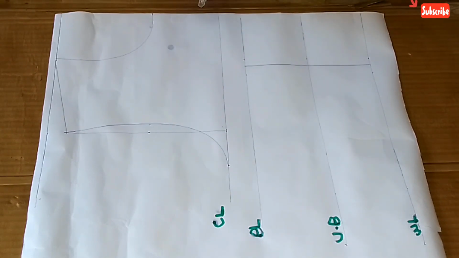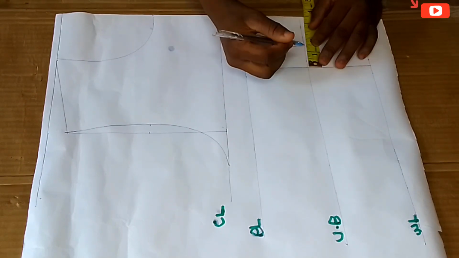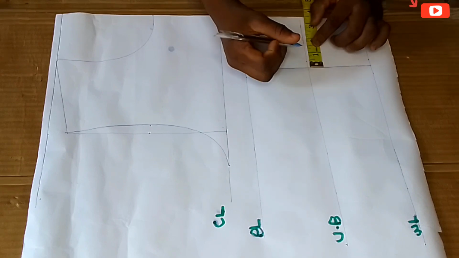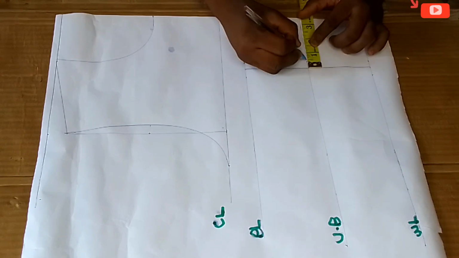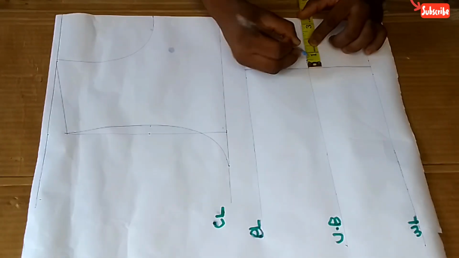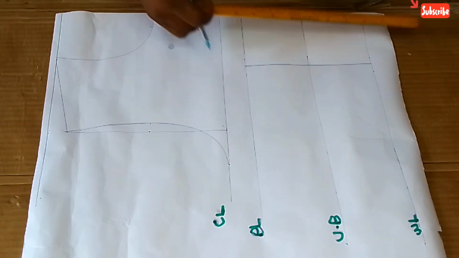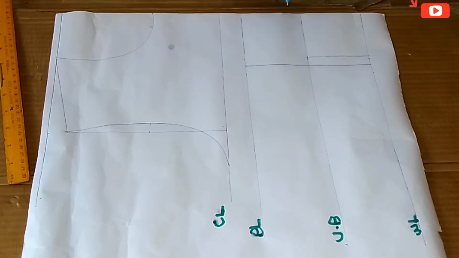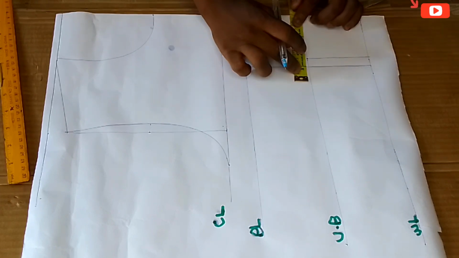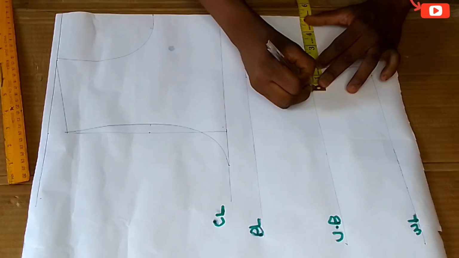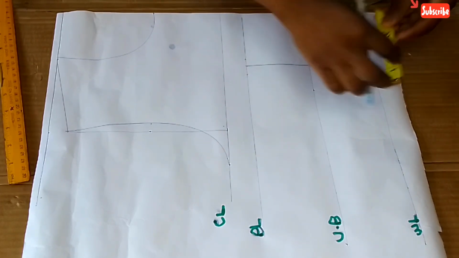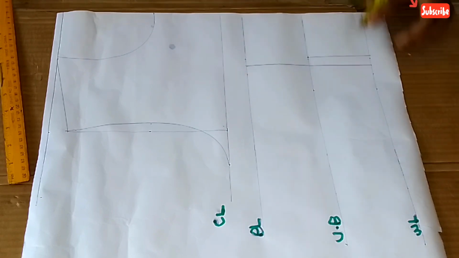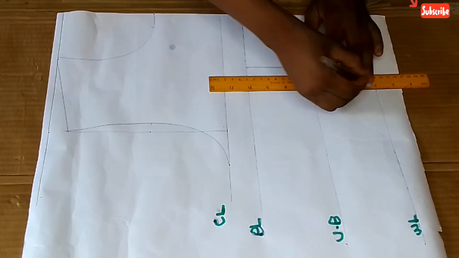So after doing this, on the center front, that is the part going towards the middle, mark half of an inch on the under bust and the waistline. So after getting those points, you connect the dots. After doing that, you are going to also do that on the side front. But for this, you are going to mark 1.5 inches on both sides and you connect the lines.